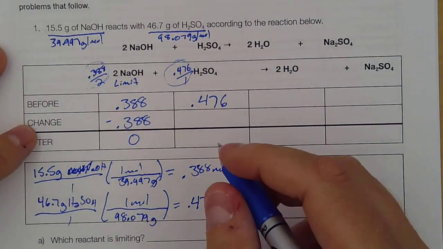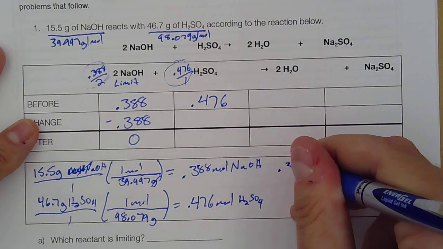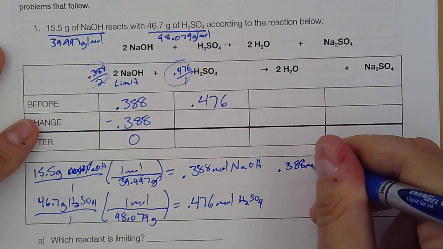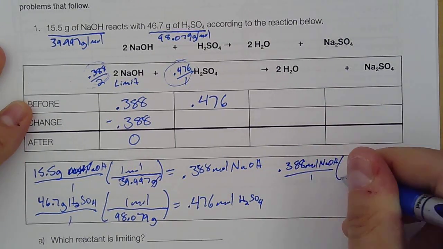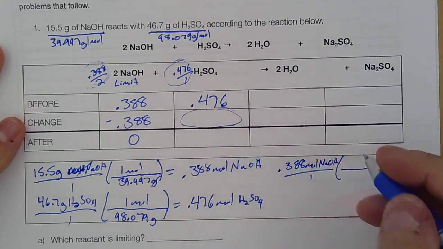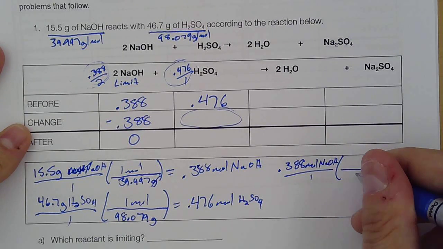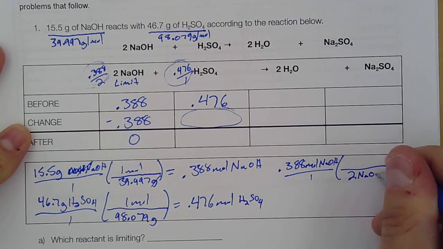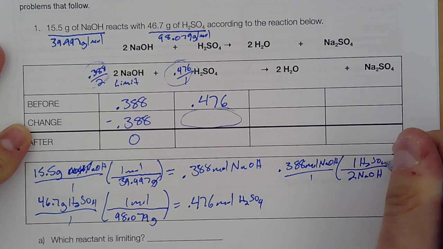Now, over here, I'm going to do the same thing that I've been doing before. So I'm going to take that 0.388 moles of NaOH, place that over 1. Now I'm going to use my coefficients to figure out what goes into this bubble, right? So it's going to be 2 NaOHs for every 1 H2SO4.